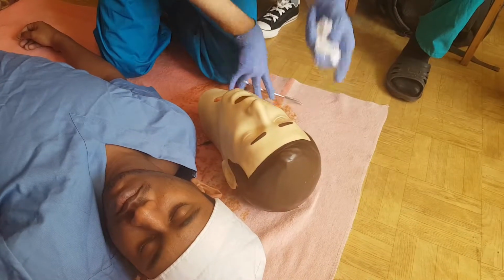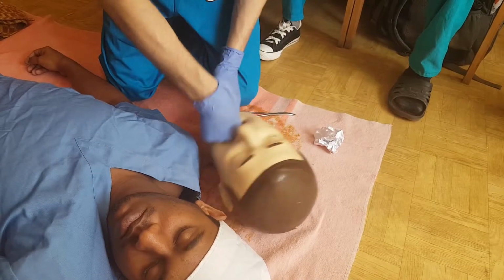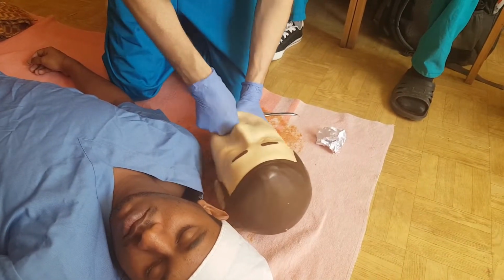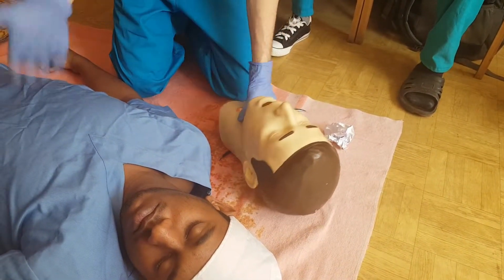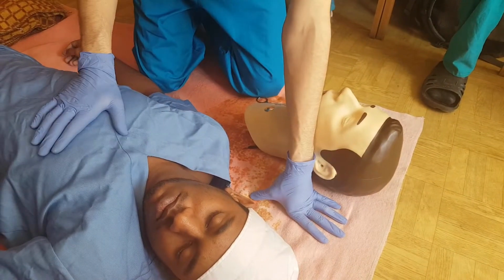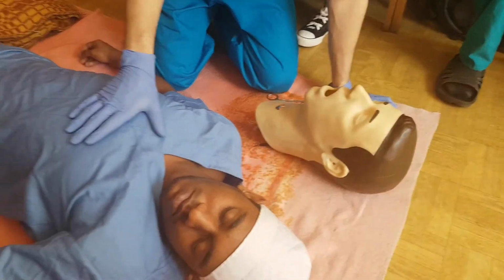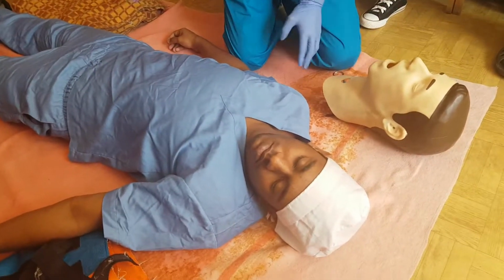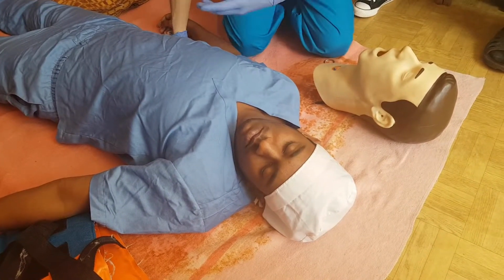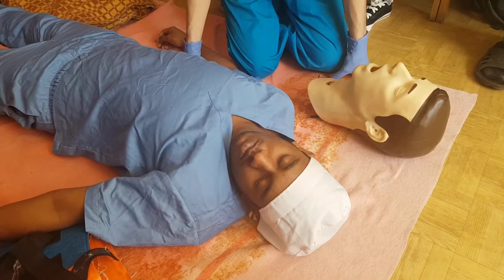After the removal of the obstruction, you search for more pieces to see if he is still choking. The patient will be allowed to breathe normally. If breathing is not present, you blow into the mouth and see if the lung expands. Then you proceed with the procedure for cardiac shock.